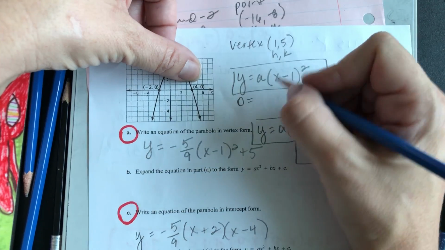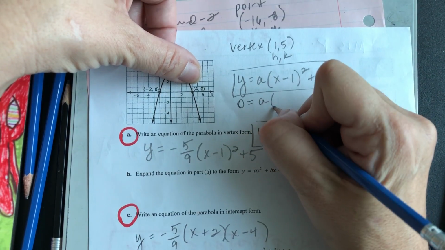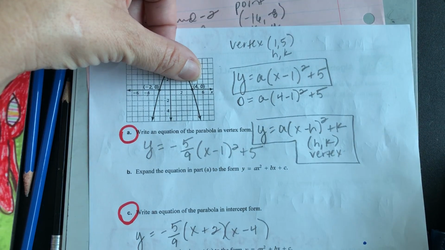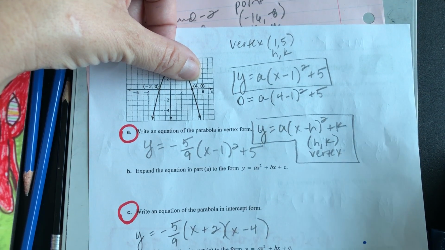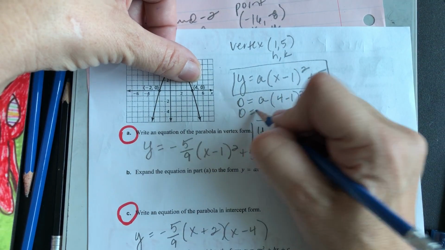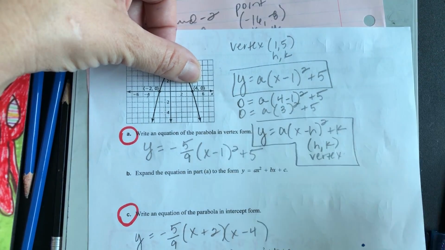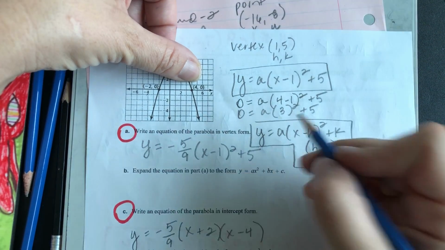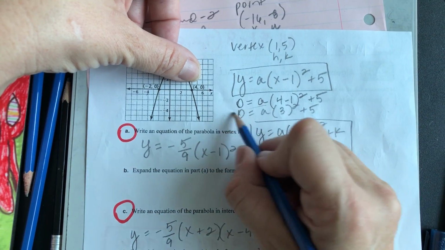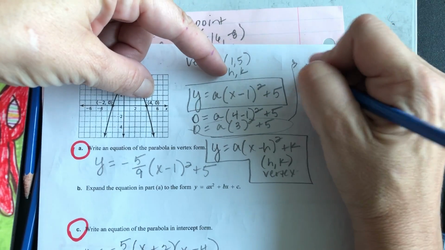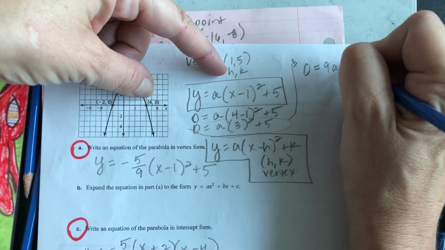If y is 0, I've got a here, 4 minus 1 squared plus 5. Now, when I do 4 minus 1 squared, that's going to give me 3 squared plus 5. I'm running out of room over here. I'm going to pick this guy up, you guys. I'm coming over this way. 0 equals 9a plus 5.